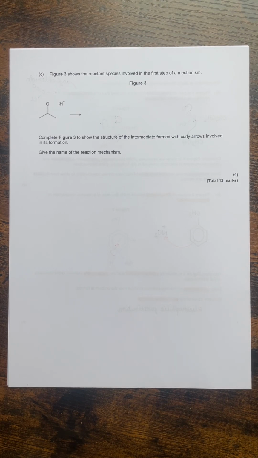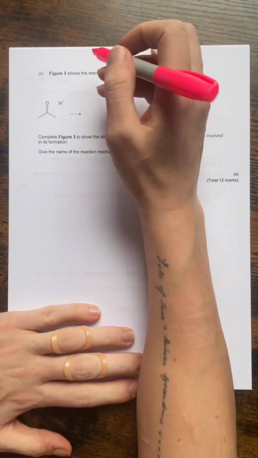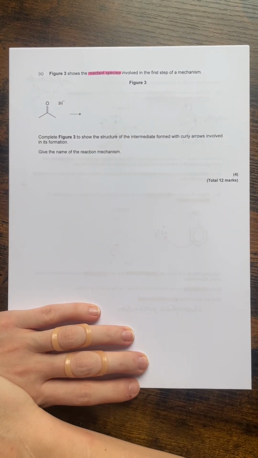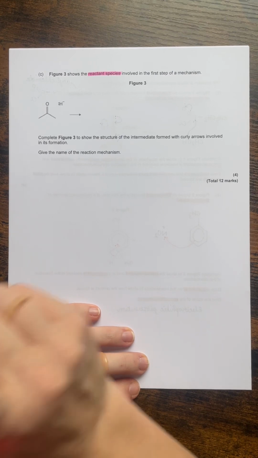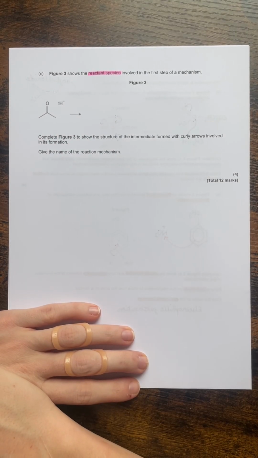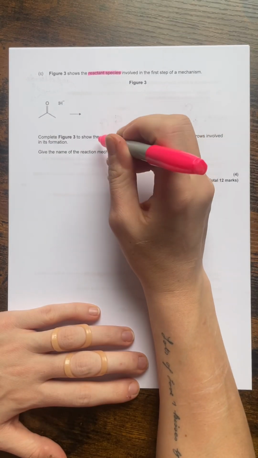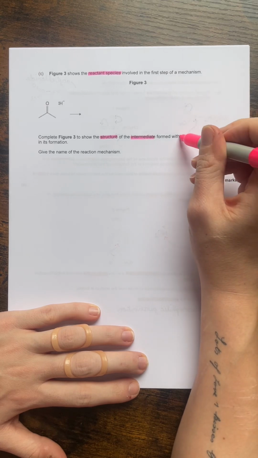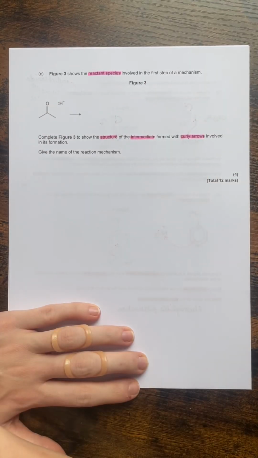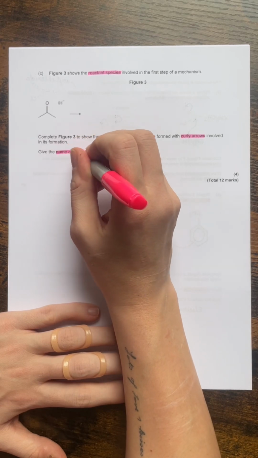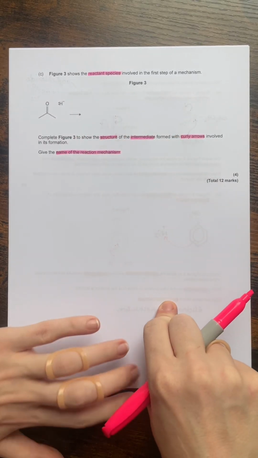Bit different this time because figure 3 is showing us the reactant species involved in the first step of a mechanism. They've also used skeletal formula there. We have to complete figure 3 to show the structure of the intermediate formed with curly arrows involved in its formation. And then again, we have to give the name of the reaction mechanism.